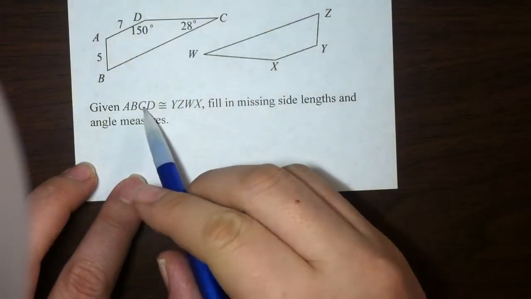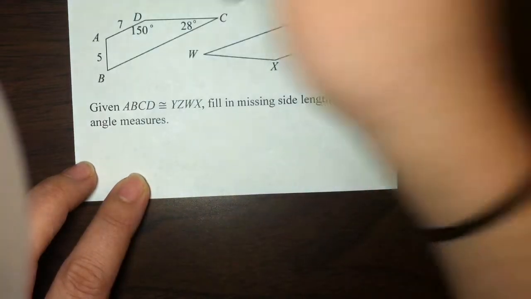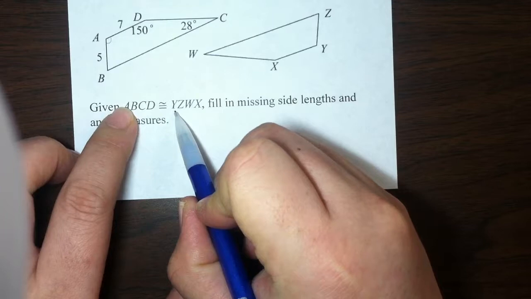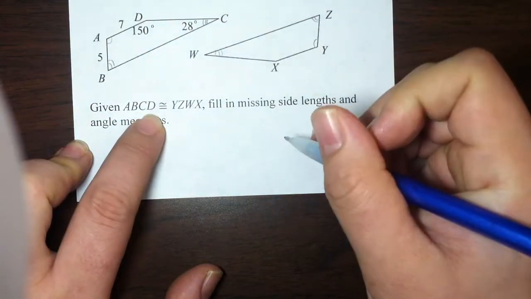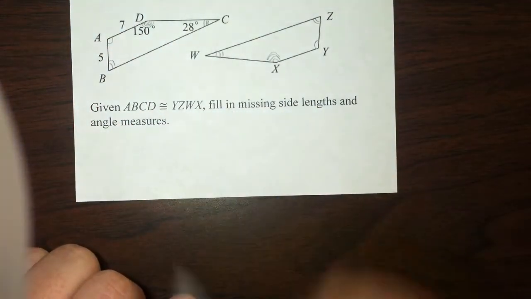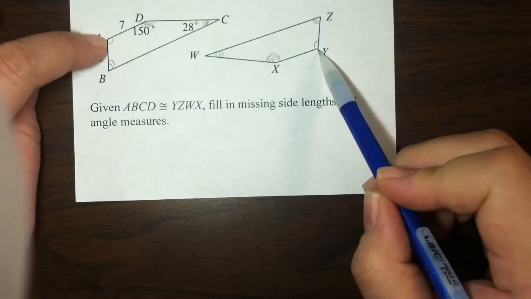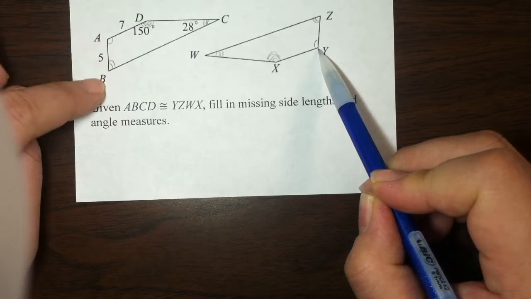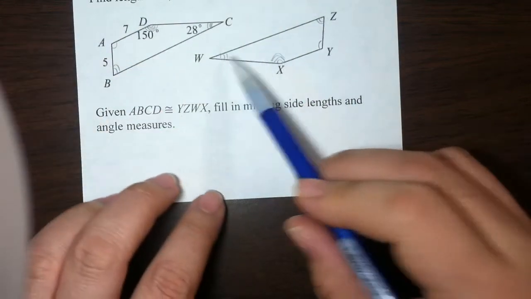Next, we're given ABCD is congruent to YZWX. So A with Y, B with Z, C with W, and D with X. So we need to fill in the missing side lengths and angle measures. Well, A and Y are not given. B and Z are not given. So we just need to find the other two, X and W.